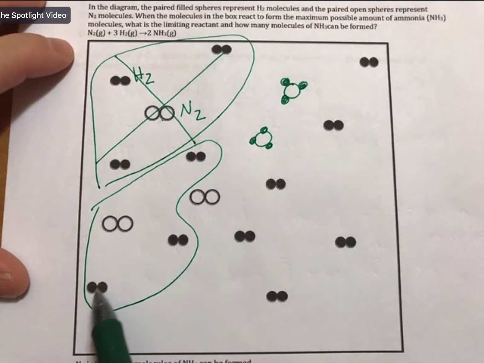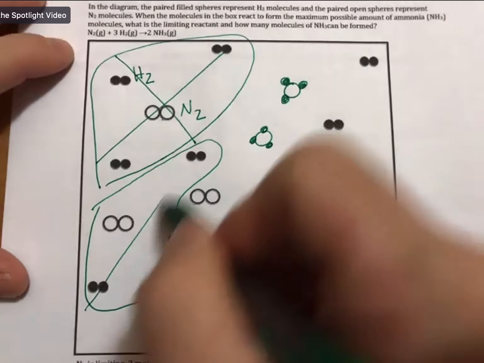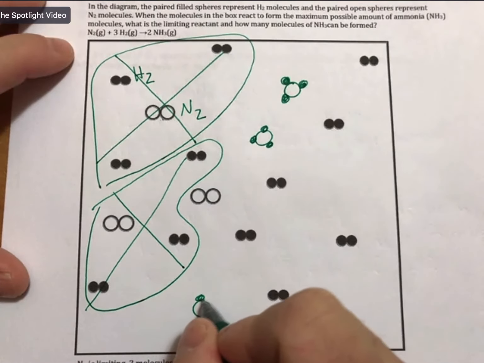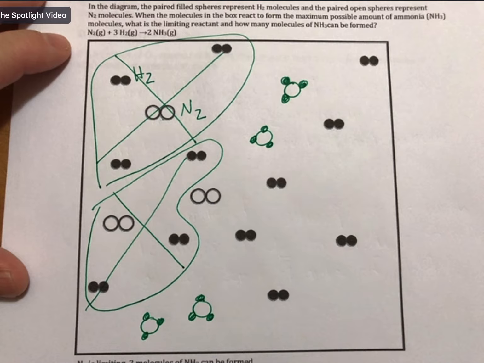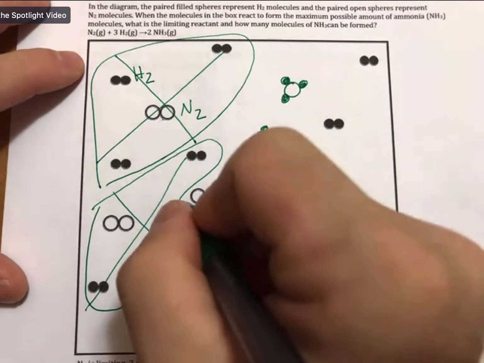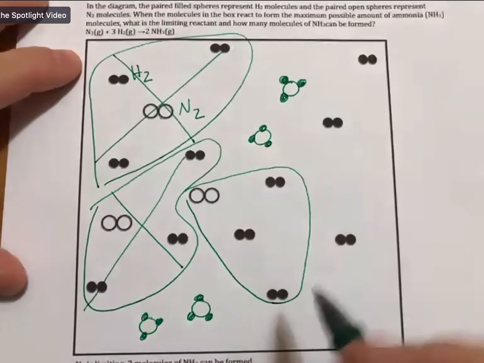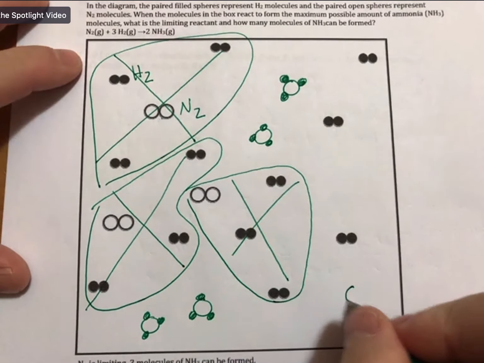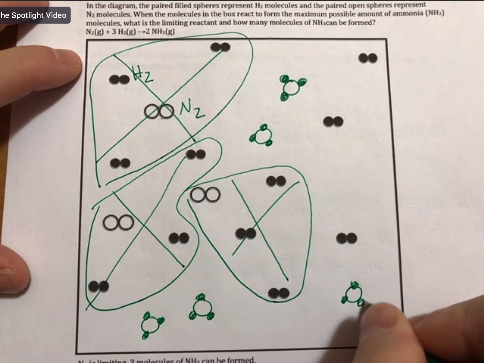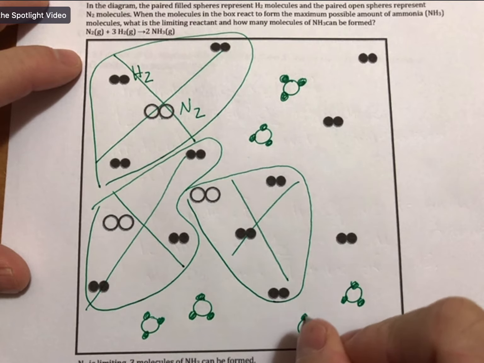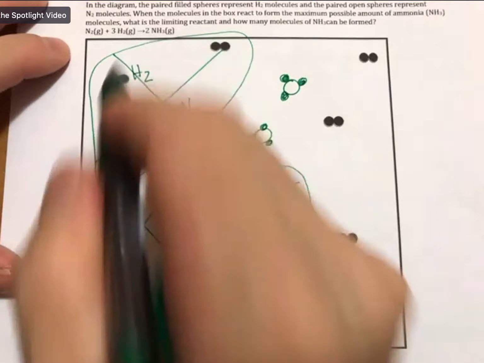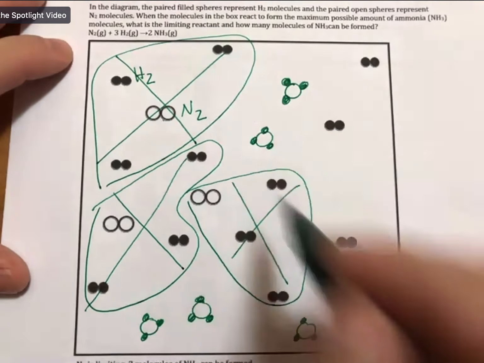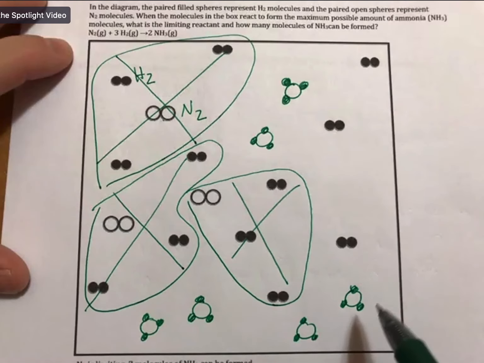Circle 1 N2 and 3 H2s. Cross them out. Make 2 NH3s. And then do it one more time. Cross them out. And you can put them anywhere. So this is just a schematic drawing. Of course, these are all gas phase molecules, and as we'll learn shortly, they'll be evenly distributed through this space. But for now, we'll just draw the molecules.